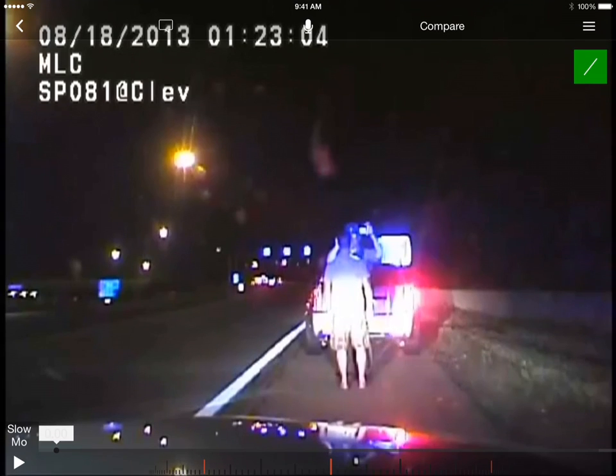This is a videotape of an HGN field sobriety test. It gives you a number of ways to view your video. You can zoom in, you can bring it right in on your client and the officer. You can view it in slow motion at half speed, quarter speed, eighth speed, but we're just going to be looking at it in full speed.